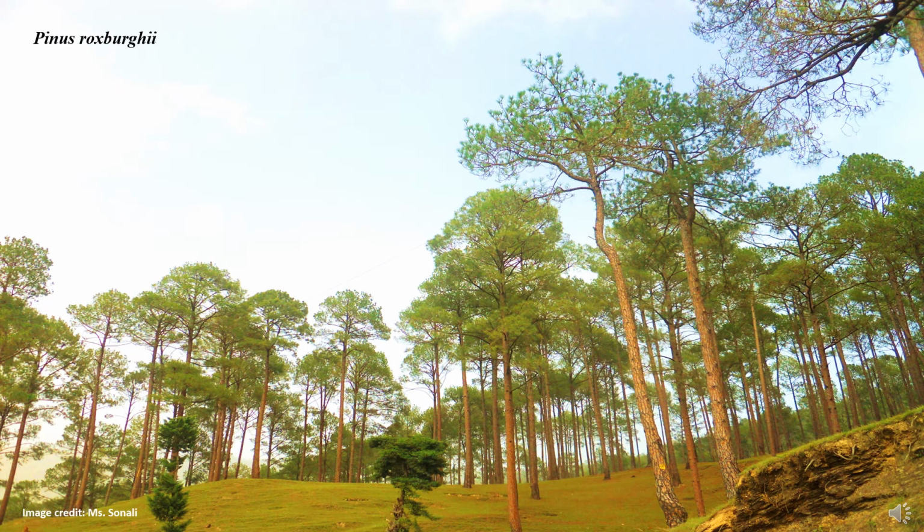Let us take a look now at how these species look different. Now this image is of Pinus roxburghii. As you can see, it is a tall tree reaching up to 40 meters of height. Also, you can see the green leaves and the branches are present only on the upper portion of the tree. The 2/3 of the tree is branchless. The trunk of the tree is branchless.